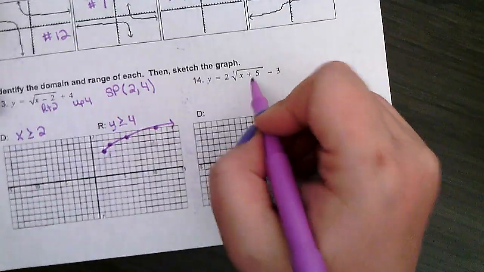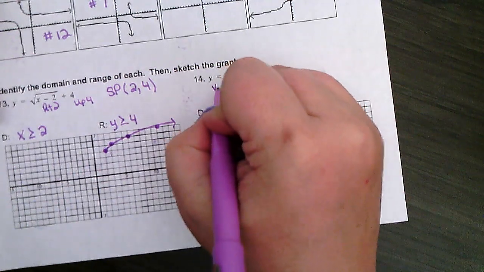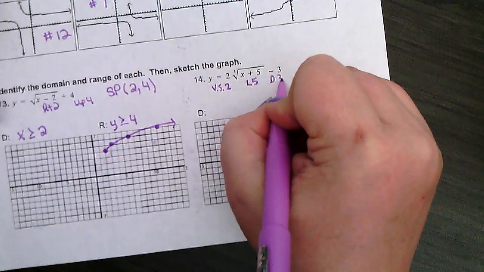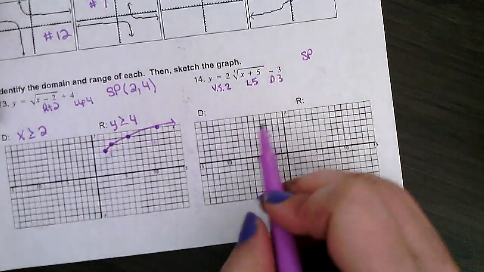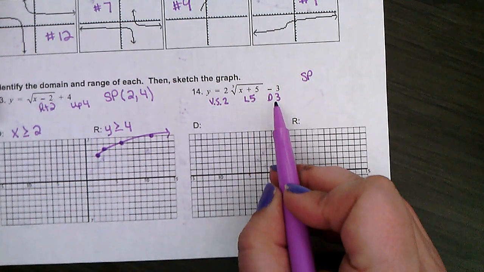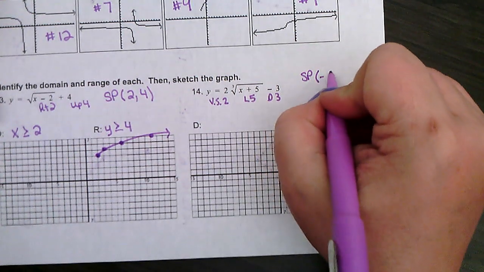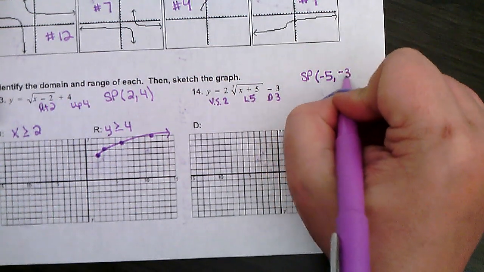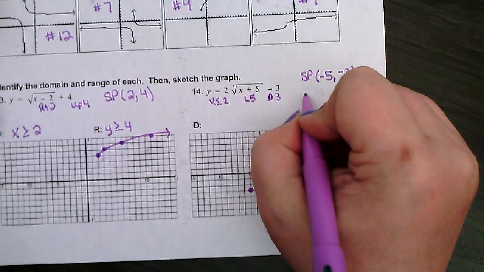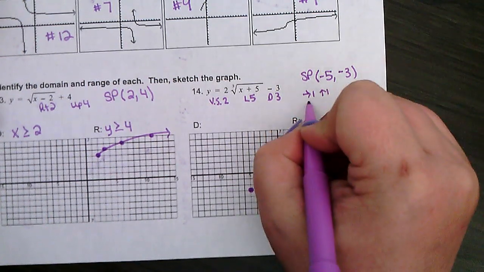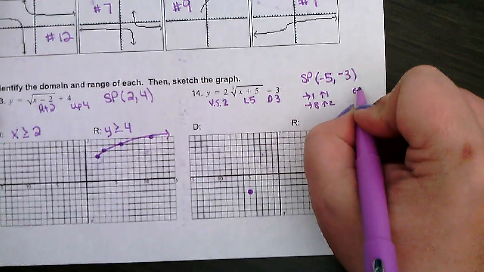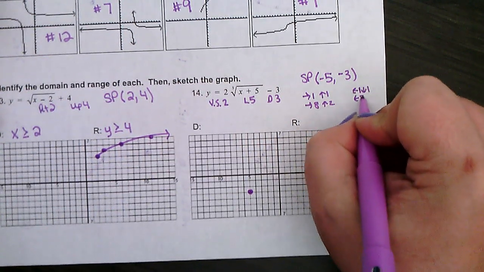Over here, this one's a little bit more challenging. Okay, so I have a vertical stretch of 2. I have left 5 and down 3. So my starting point is usually at 0, 0. Which one of these changed my starting point? Well, left and down changed my starting point. So my starting point is now going to be at -5, -3. There we go. My normal pattern for growing is over 1, up 1, over 8, up 2, left 1, down 1, left 8, down 2.